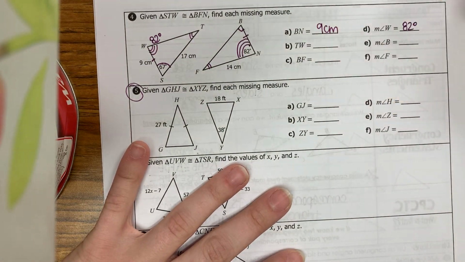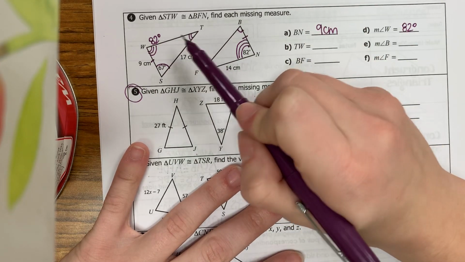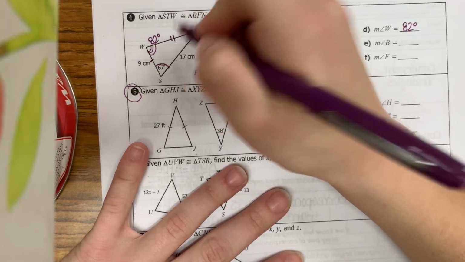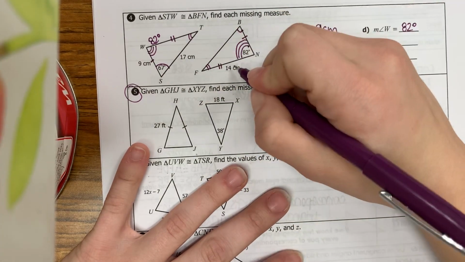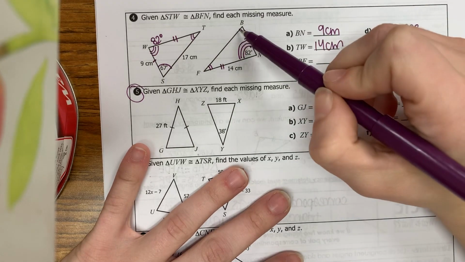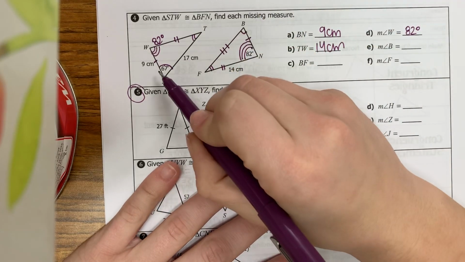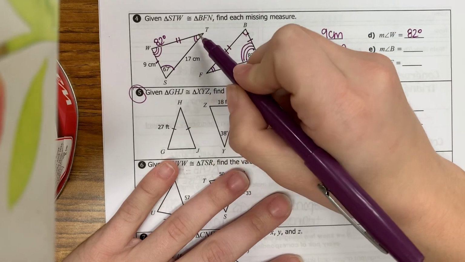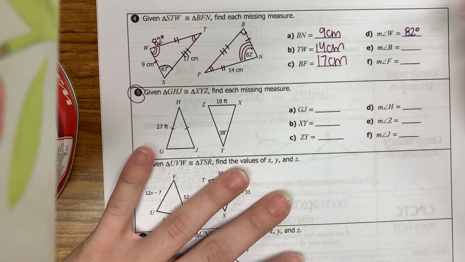9 cm, always include units. TW, 2 swishes to 3 swishes. Let's do 2 tick marks. 2 tick marks, 14 centimeters. And BF, our hypotenuse, 1, 2, 3. Let's look over here between 1 and 2, 1, 2, 3, 17 centimeters.